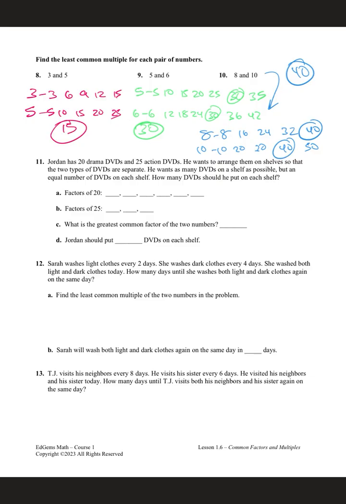Okay, so the factors of 20 are, what's the smallest factor of any and all numbers? That's the number 1. What's the largest factor of that number? The number itself. So here we go. So after the number 1, what's the next smallest factor of 20? That would be 2. After that, what's the next smallest factor of 20? That would be 4. And then 5. And then 10.